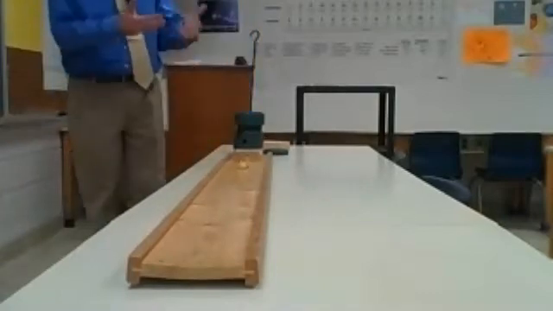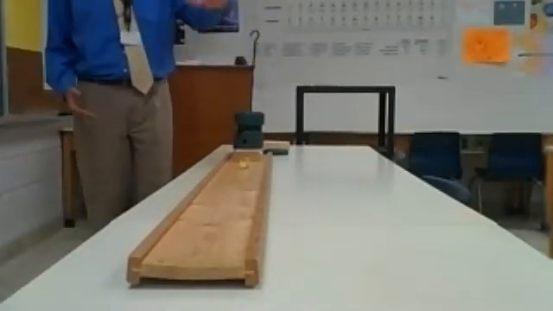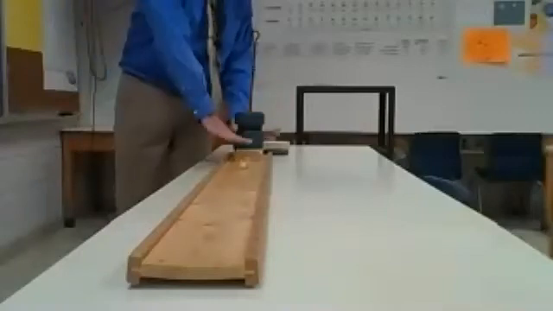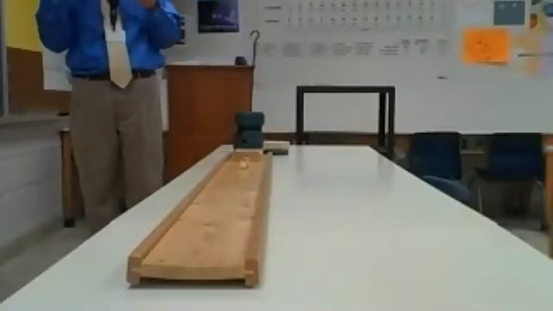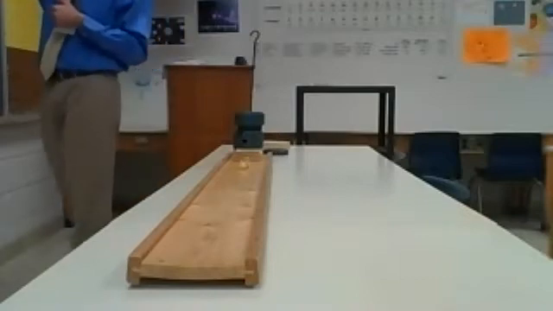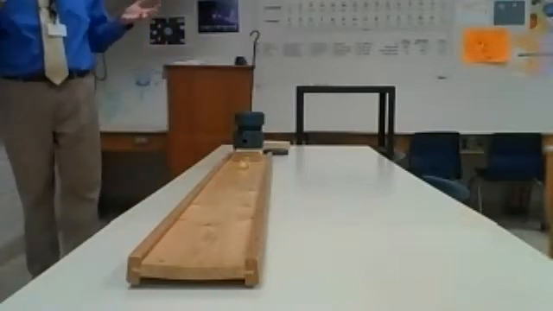We might have an intuition about this. Of course, as we add more weight, it's pushing the surfaces together more tightly, right? So we expect it's harder to pull it along. So we have an intuition about what friction is, even if we only kind of understand it.